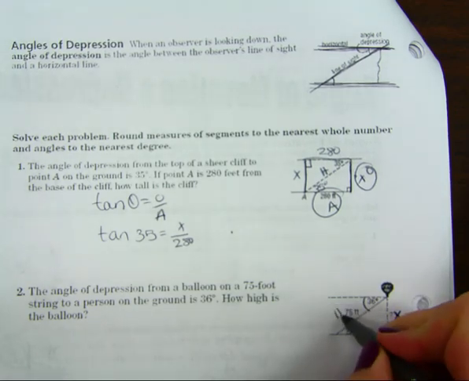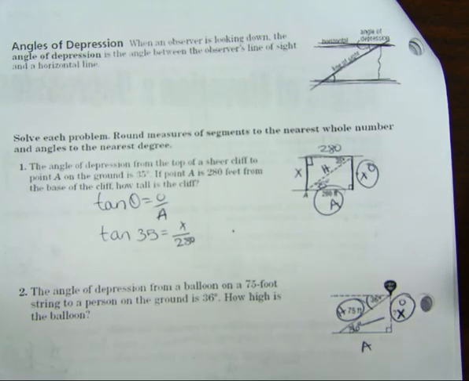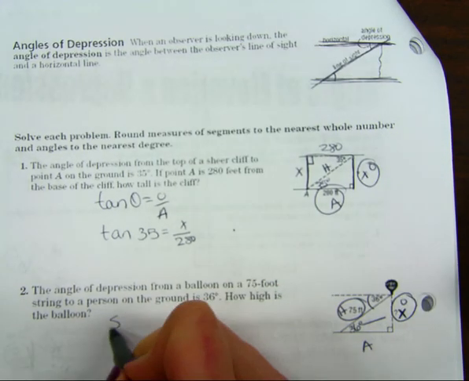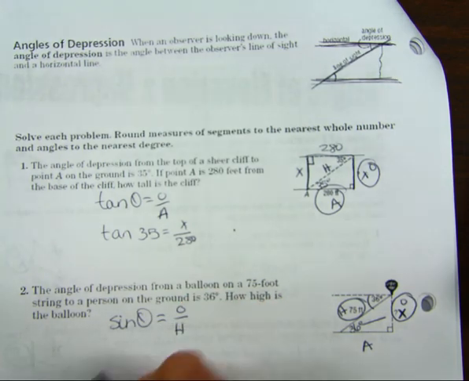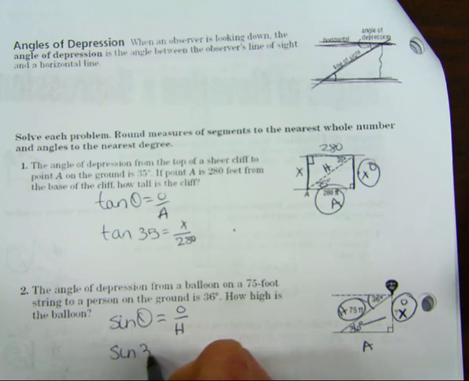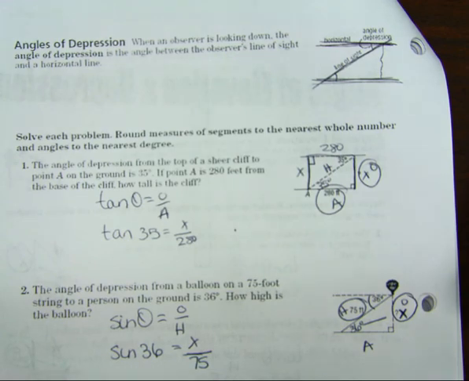So I label my sides. There's the hypotenuse, there's the opposite, there's the adjacent, and so this time it looks like we're going to use sine. So sine of theta is equal to the opposite over the hypotenuse, and then again we plug in, so sine of 36 is equal to the opposite over the hypotenuse, and again we can cross multiply or multiply both sides by 75 and use our calculator to solve for x.